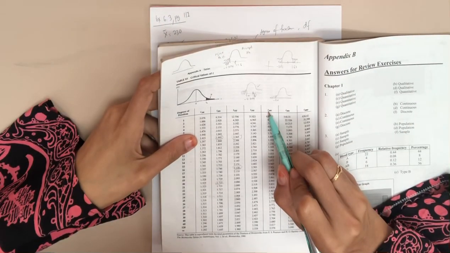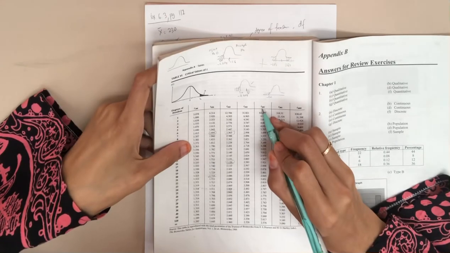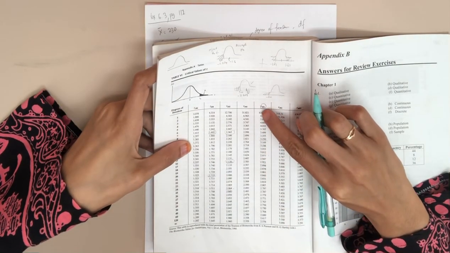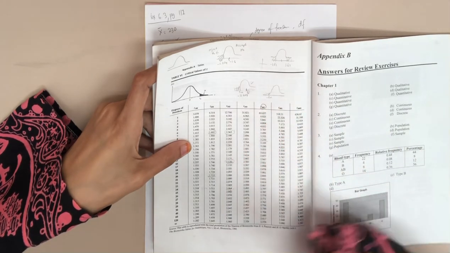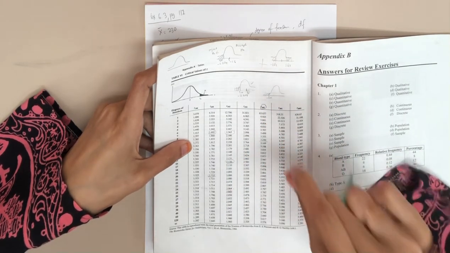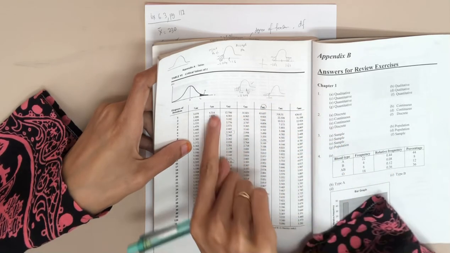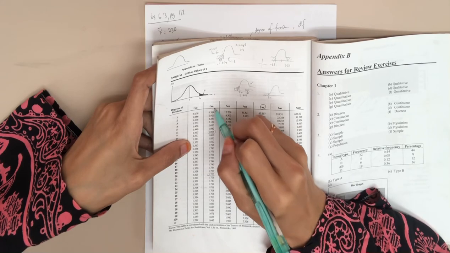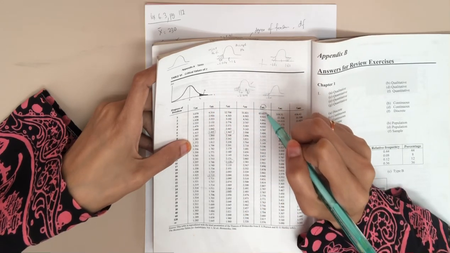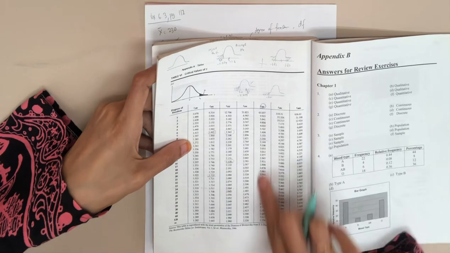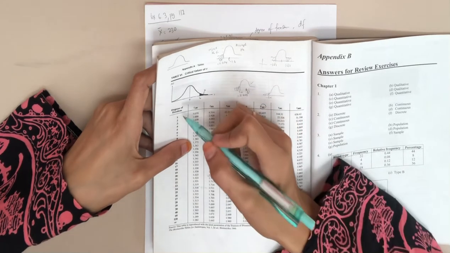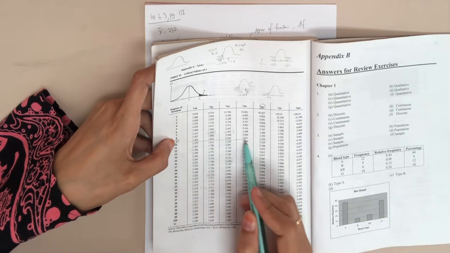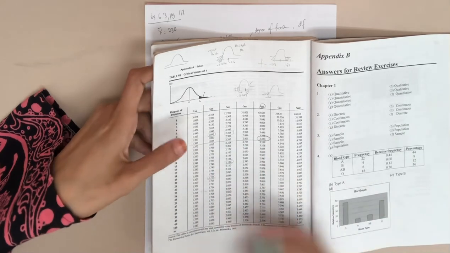T 0.005, so here, this one. Don't make a mistake with this one: this one is 0.05, and this one is 0.005. So you need to focus on this column. Then you check the degree of freedom, which just now is 9. So what's the answer here? The answer is 3.25.